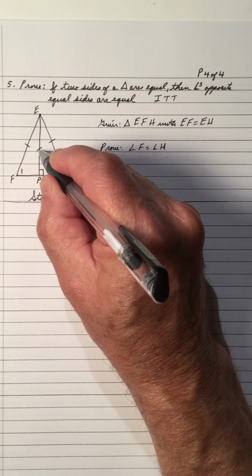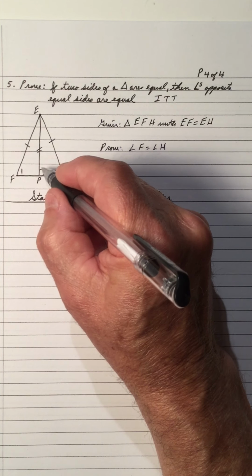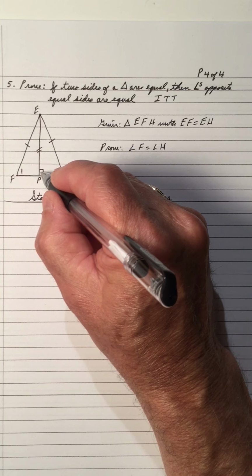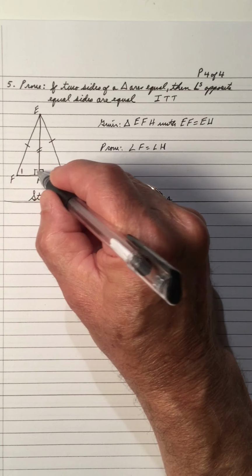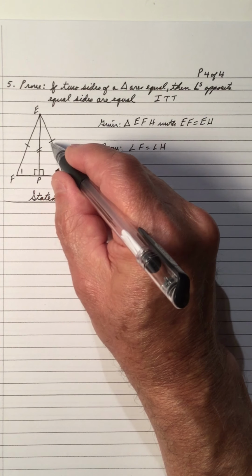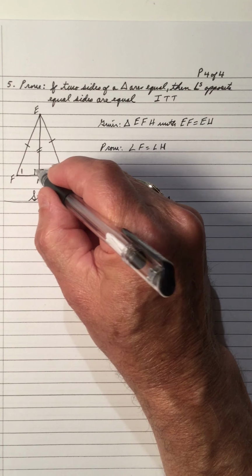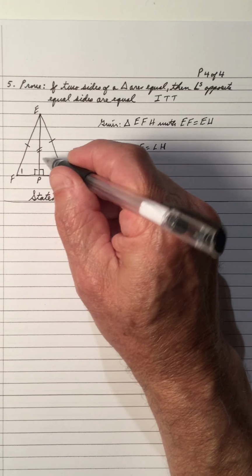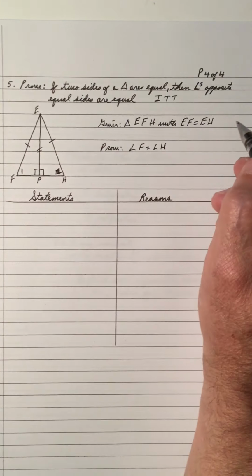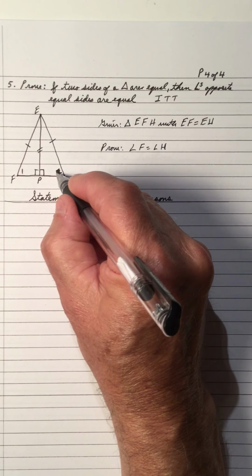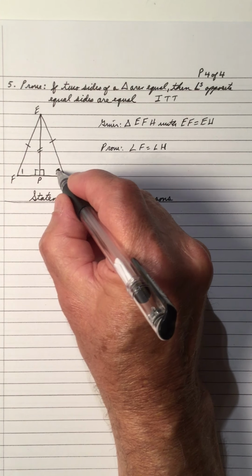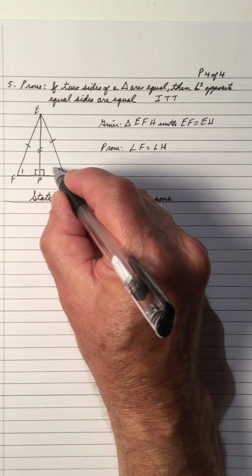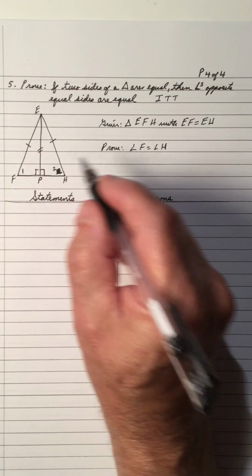We have this side is the common side, EP, but we can't say that these angles are equal here because you'll have an ASS. So what we have to do is say we have a pair of right triangles because this is an H and an L. So we have to do it with an HL proof to get the two angles 2 and 3 equal.